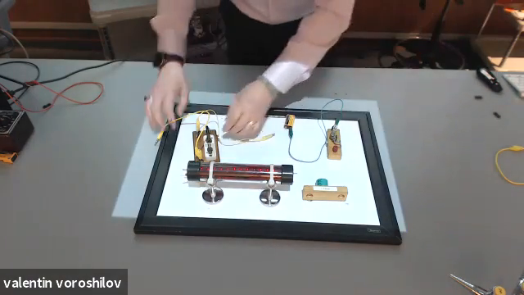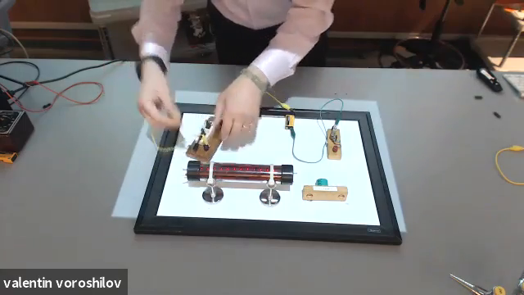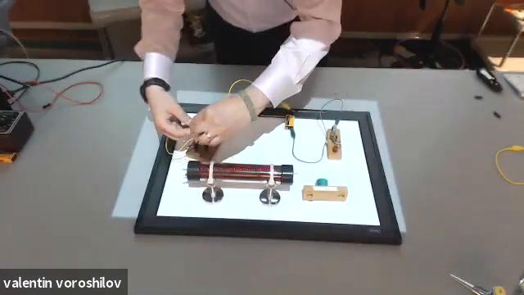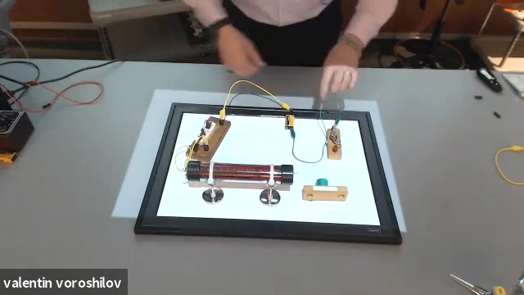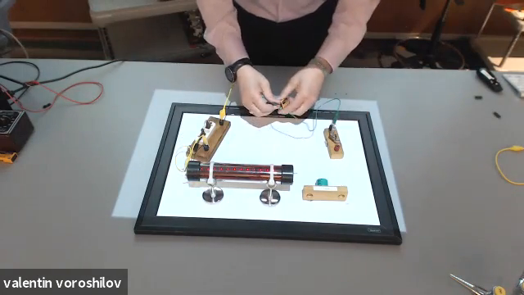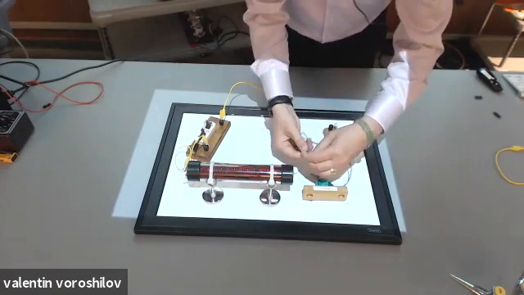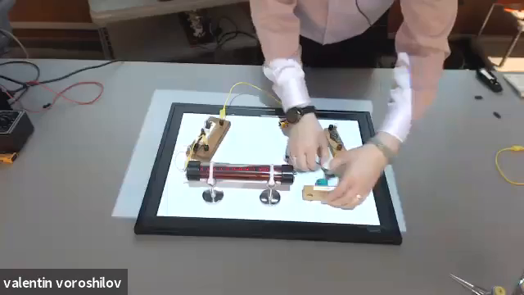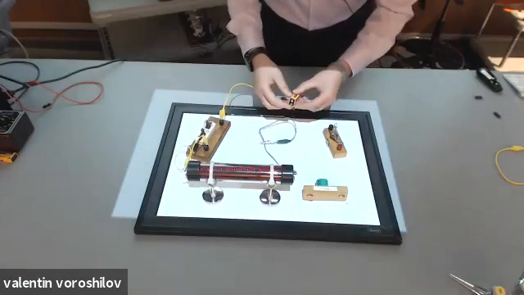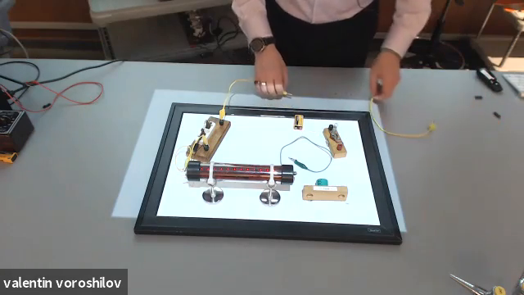So the switch is open, and you can kind of try to make a prediction for yourself. What's going to happen? What will you see when I complete the circuit and close the switch?